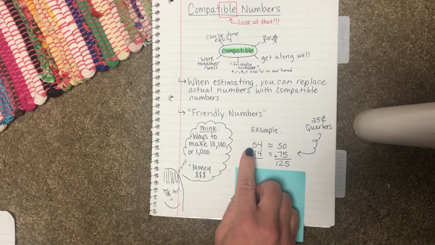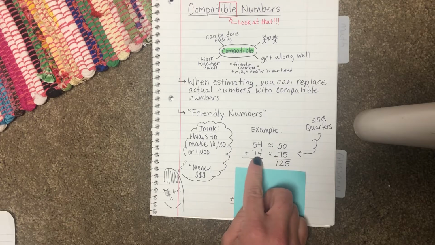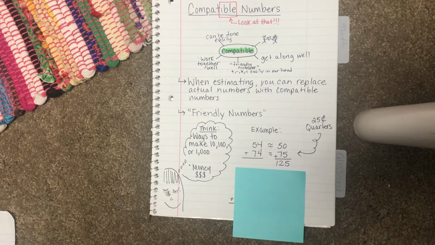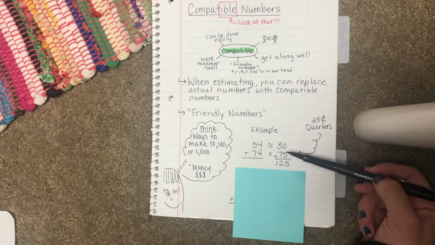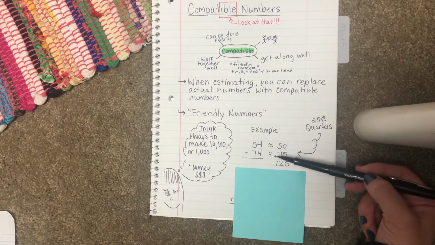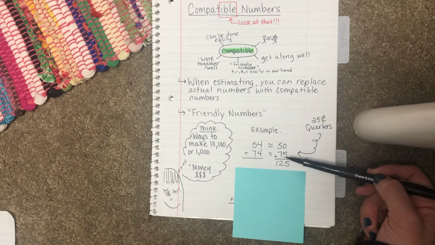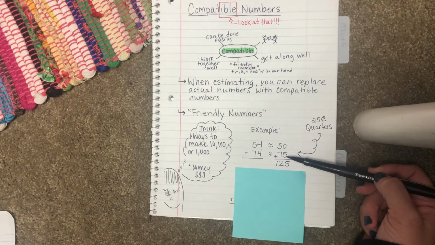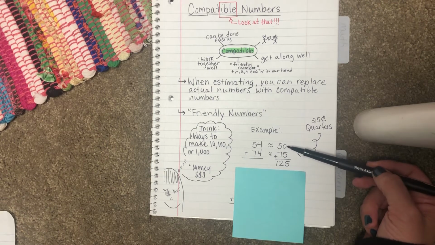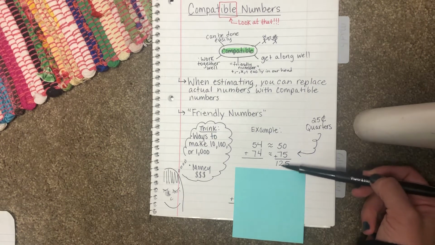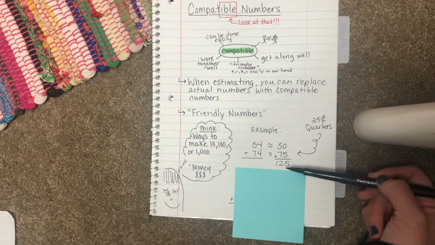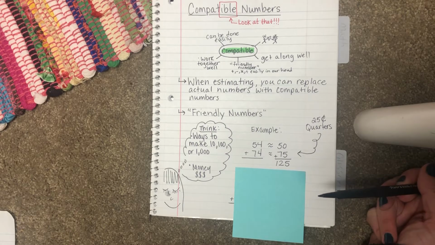So maybe I change 54 to 50 and 74 to 75. And then I'm going to think of these as quarters. Well, I know that I need another quarter here, or 25, to make this $1 or 100. And then I would have, so I would take that from the 50, and then I would have another quarter or 25 left over. So that would be 125.